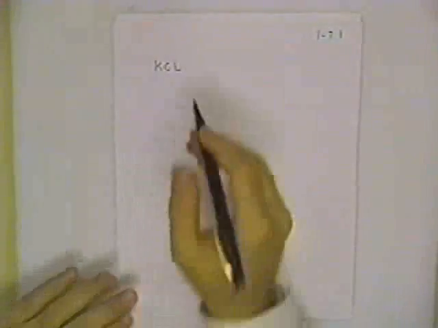Okay, what I want to do next is describe to you the Kirchhoff current law. The current law has to do with charge conservation.